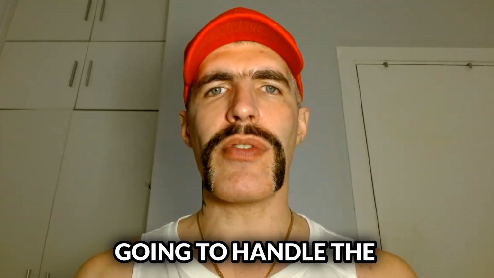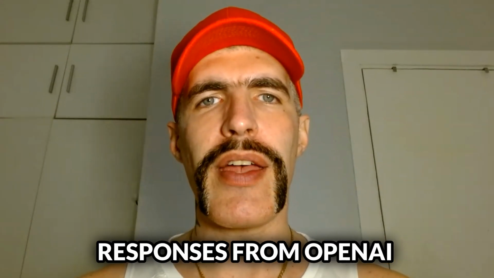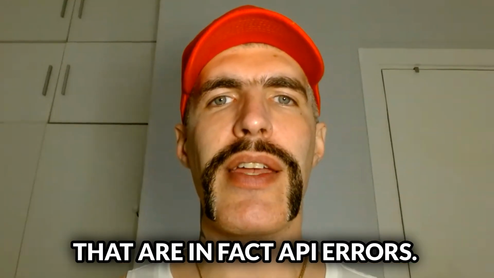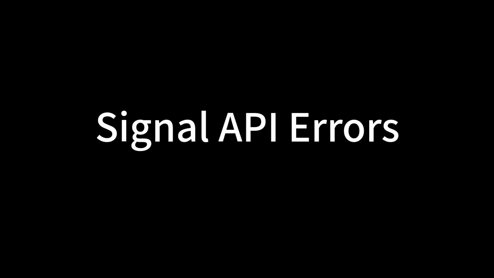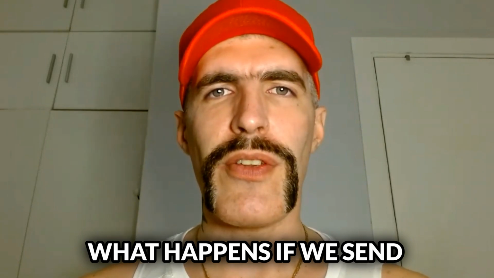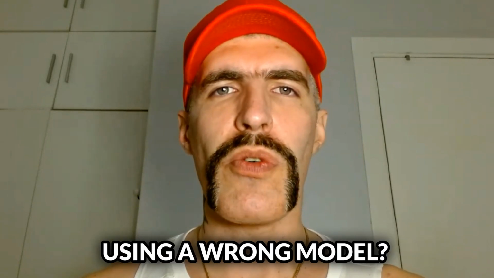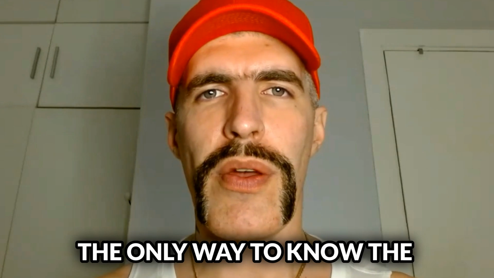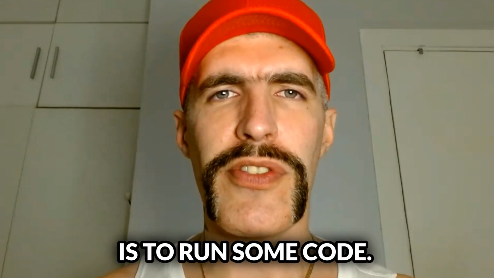In this session, we are going to handle the responses from OpenAI that are in fact API errors. What happens if we send a request to OpenAI using a wrong model? The only way to know the answer to that question is to run some code.